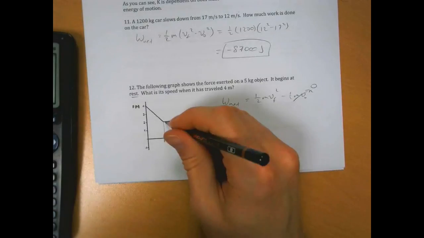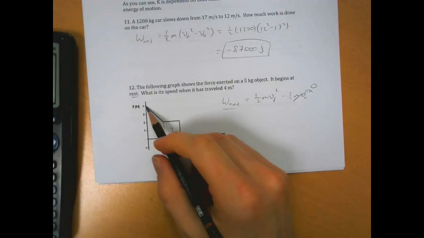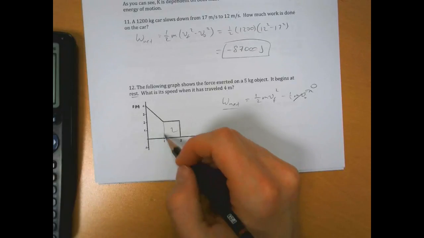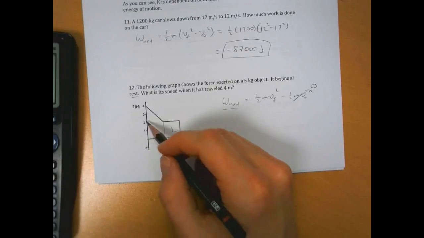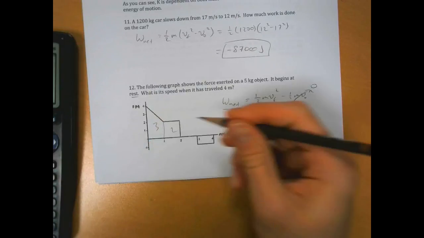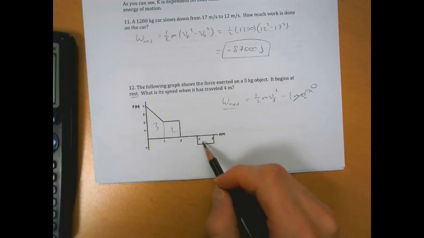Rectangle, 1/2 is just an area of 2. This trapezoid, we've got base 1 is 2, base 2 is 4. Add this together, get 6. Half that's 3, times 1. It's an area of 3. And this is 1 by 1, so that's 1.